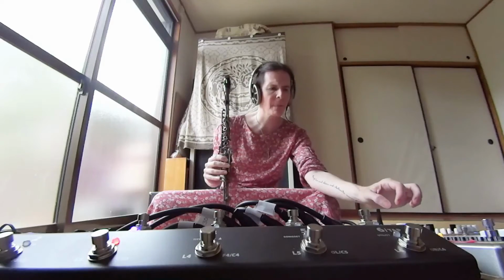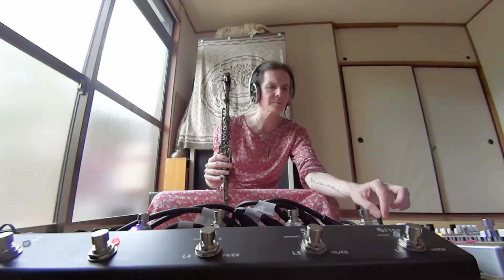That's nice too. It's still quite airy though. Okay, let's do another little thing. What we'll do is we'll try the size pitch knob at like 9, noon, and 3 for each of the 3 sounds.